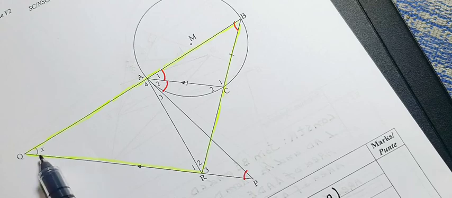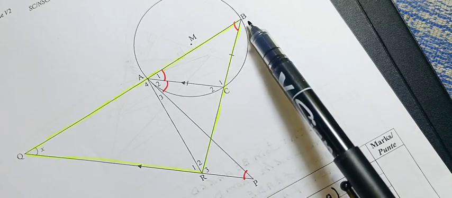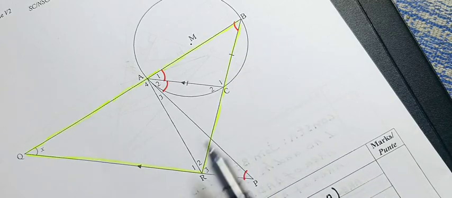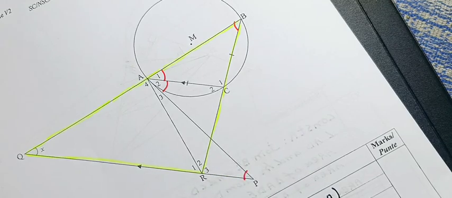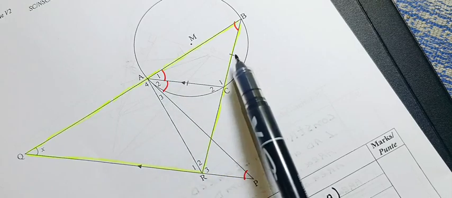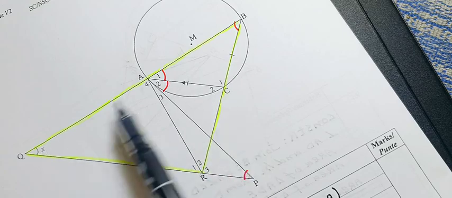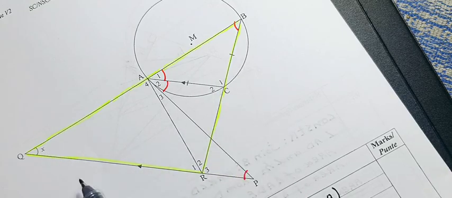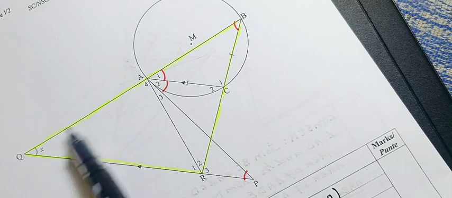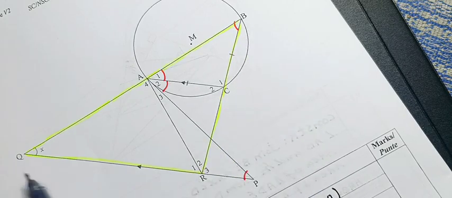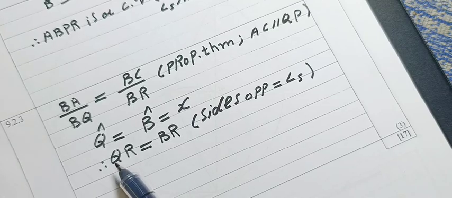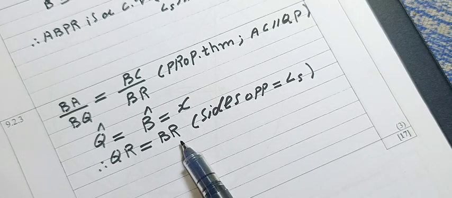Now angle Q is equal to angle B. Remember we proved here angle A1 is equal to angle B. We say angles opposite equal sides are equal. Now we have both angles equal, which means the sides are also equal. So this time we say sides opposite equal angles, or you can say angles opposite equal sides, same thing. Angle Q is equal to angle B, so BR and QR are equal. Therefore angle Q is equal to angle B is equal to X, and QR is equal to BR, sides opposite equal angles.